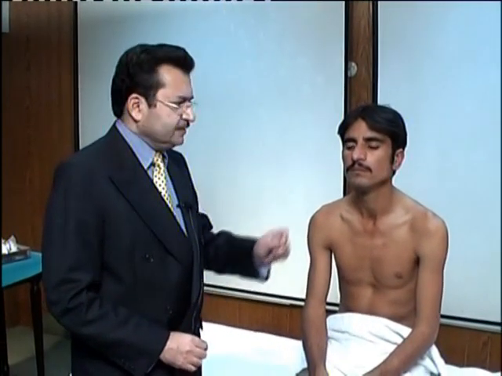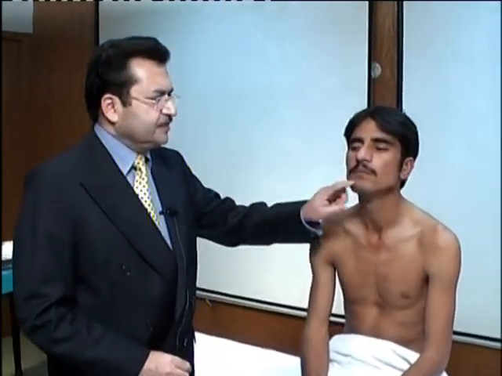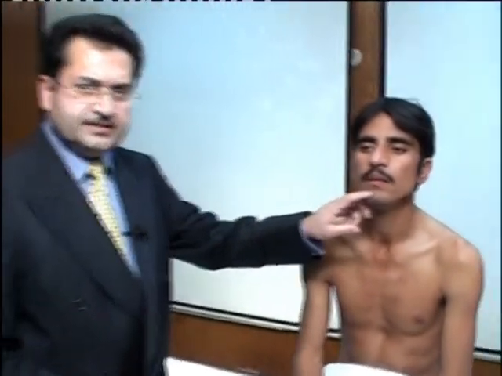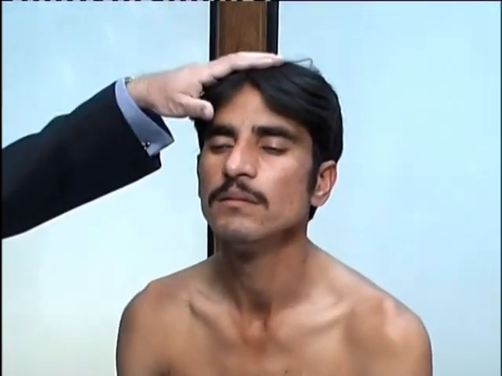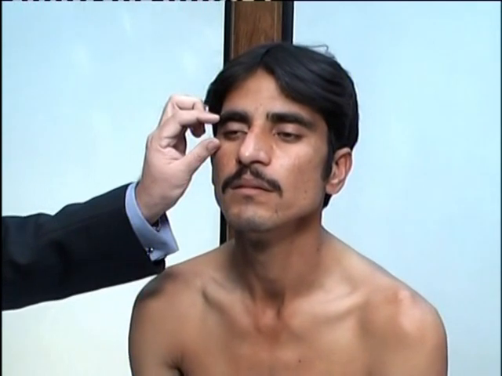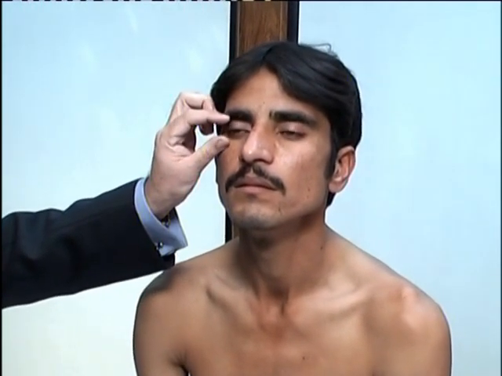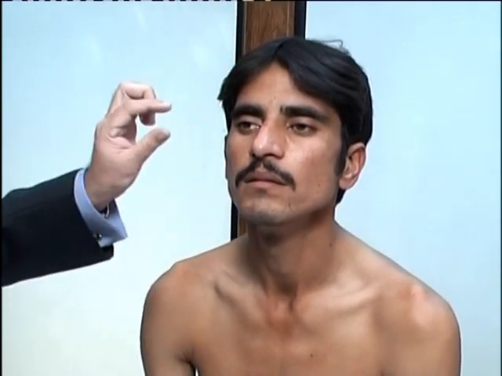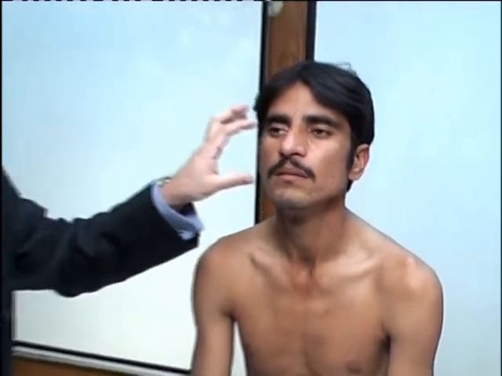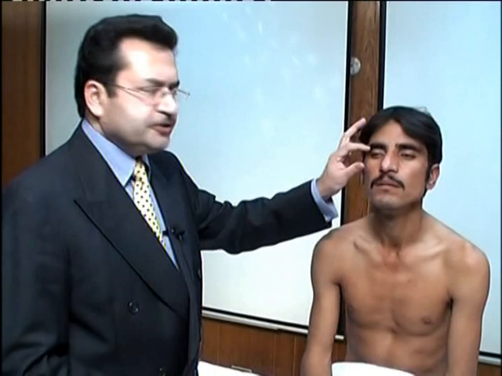Horner syndrome is due to sympathetic paralysis in the cervical area. This gives you 5 important signs in clinical medicine. Number 1 is that the palpebral fissure is small, which is called enophthalmos, because the eye becomes sunken due to the paralysis of the muscle of Müller. Number 2, there is partial ptosis.